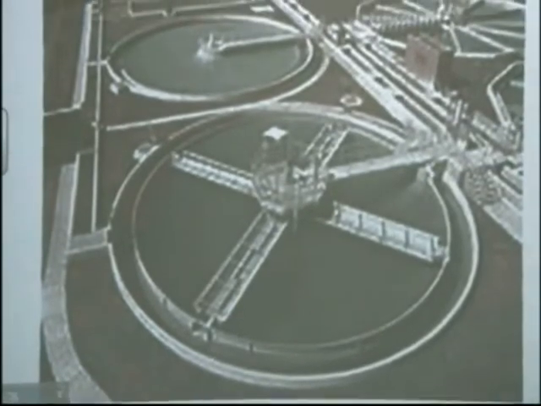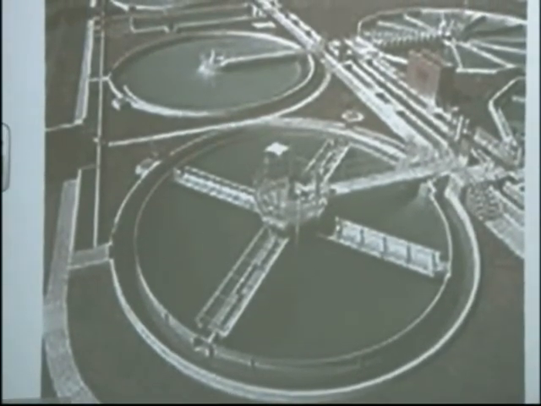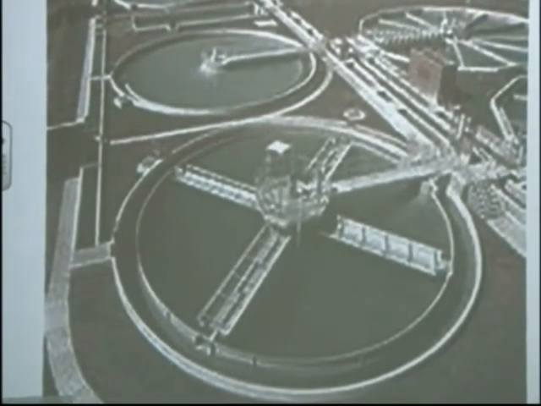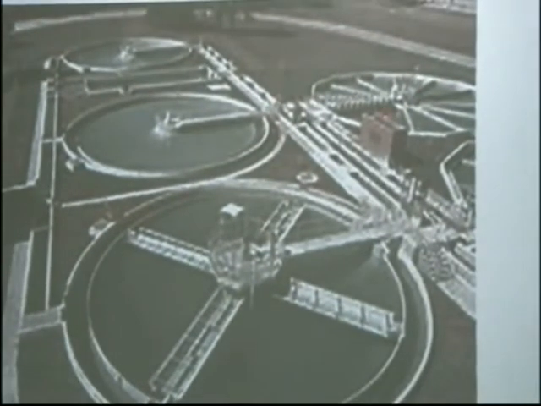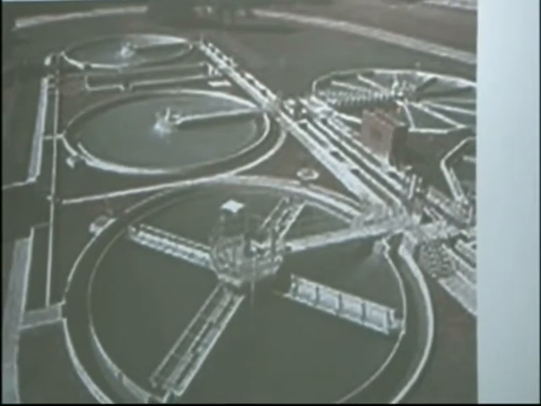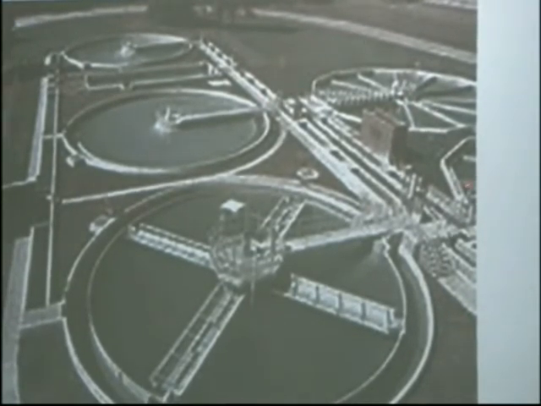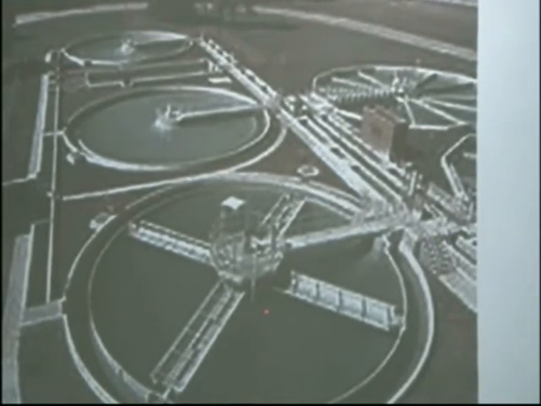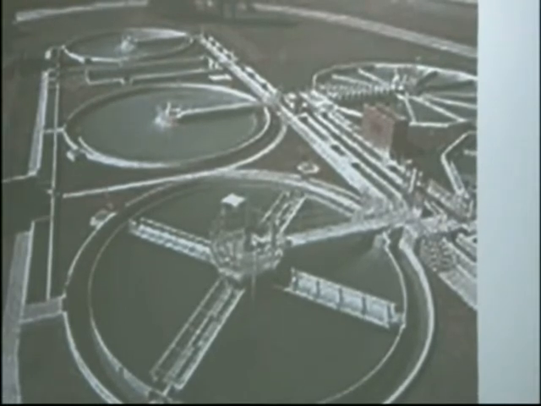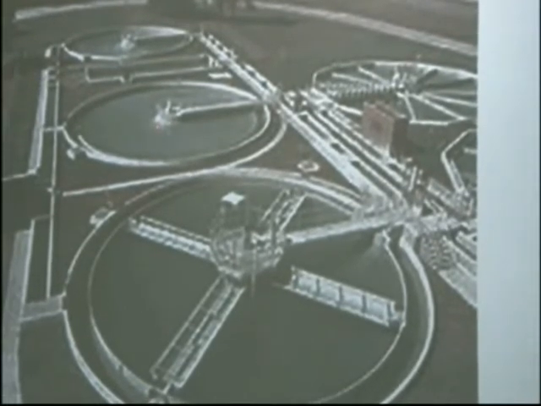This is a typical water works, where water for town supply is treated. Here, we probably have what is called an aeration tank, where the water is mixed with oxygen. Here, you have a coagulation tank, where you add chemical alums. Here you have sedimentation. Here you have filtration, and here you have disinfection.